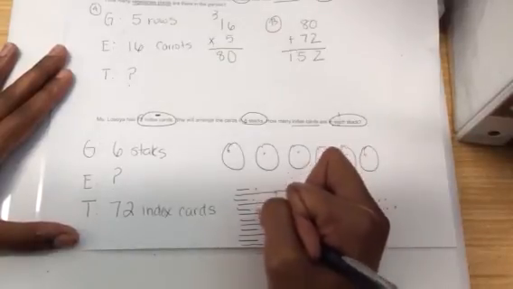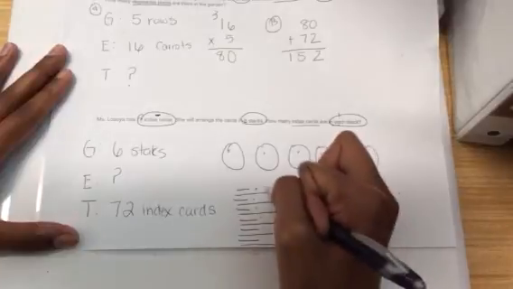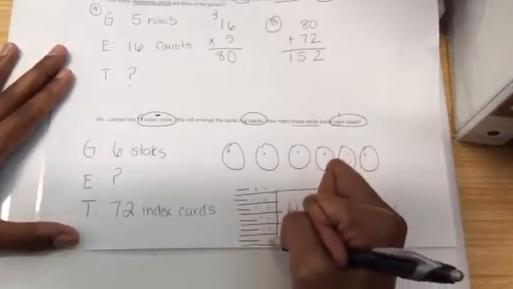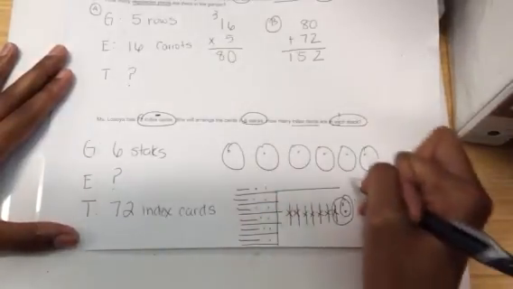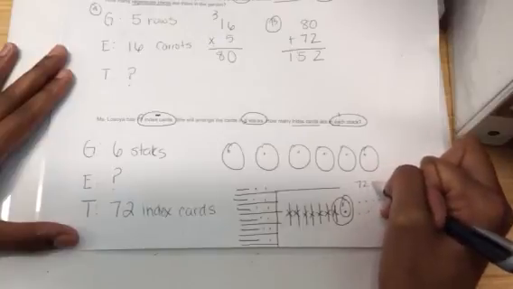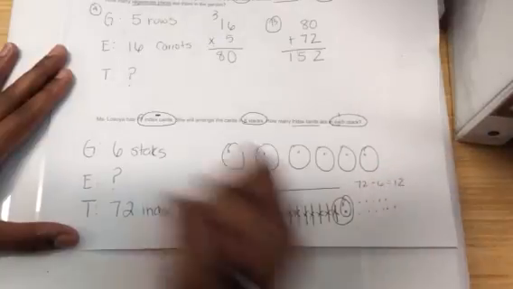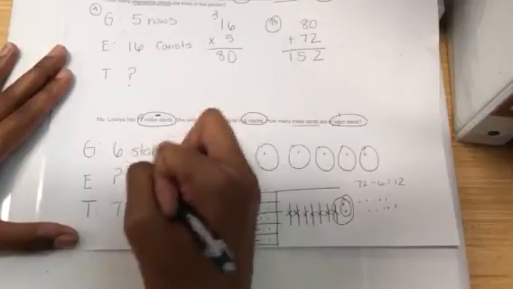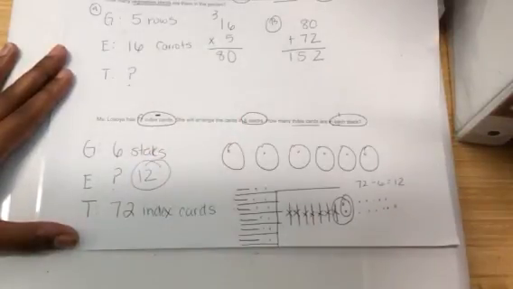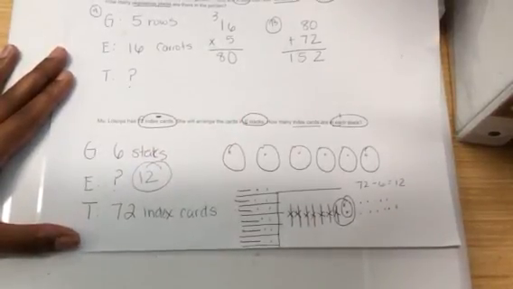And then they know that's 12 units. So then they just say 1, 2, 3, 4, 5, 6, 7, 8, 9, 10, 11, 12. Well, how many were in each stack? Well, that means that 12 were in each stack. So they know that was 12. And that is how we do our problem-solving process. Thank you for the G.E.T strategy.